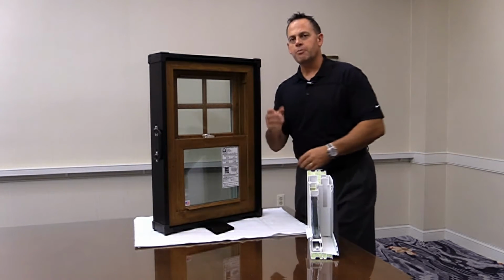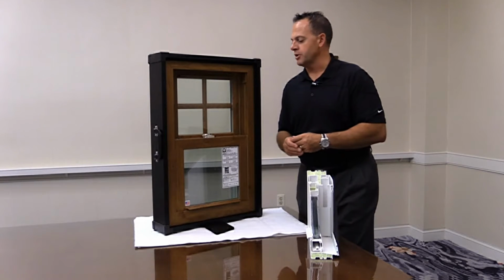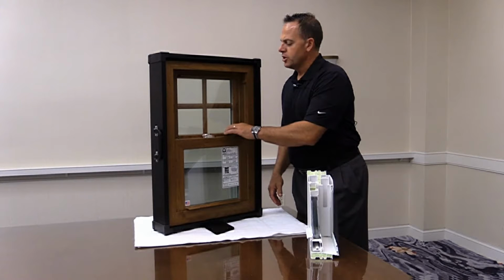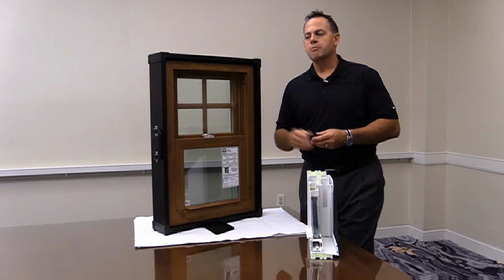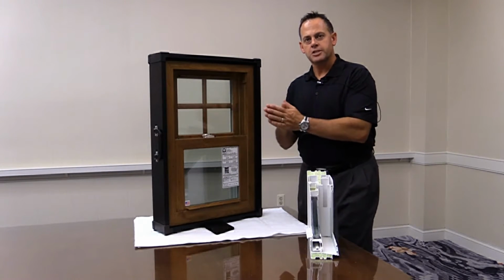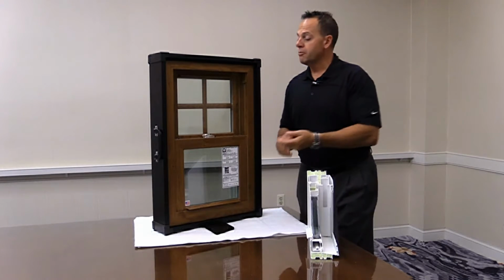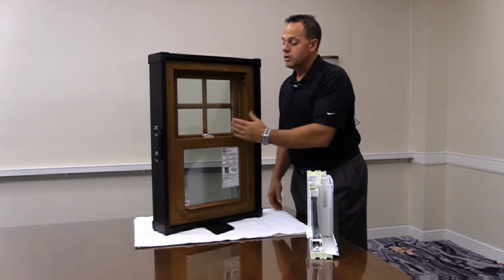The spacer system that separates both panes of glass in a dual pane window or a triple glazed window can be made up of different materials. On this particular window, we're using an intercept spacer system, which is a metal spacer, but it's U-shaped. And over time, as the window expands and contracts over the seasons, that glass edge will stay tight and you'll eliminate seal failures. But it also helps keep the edge warmer so you don't get condensation.